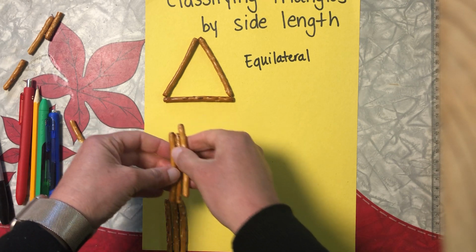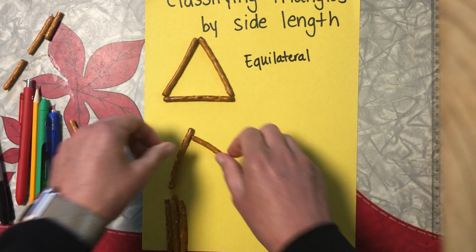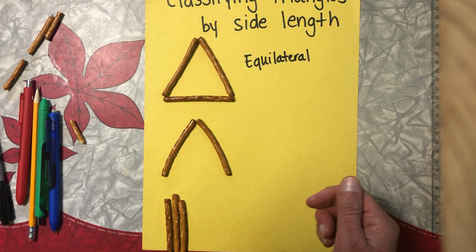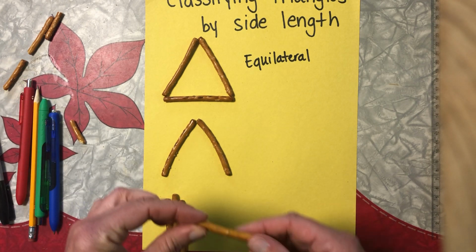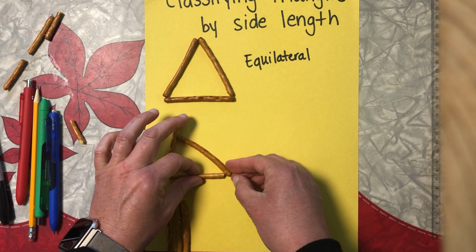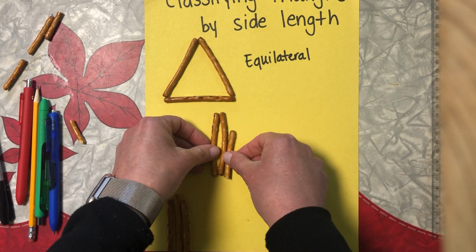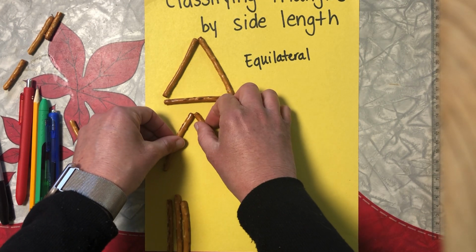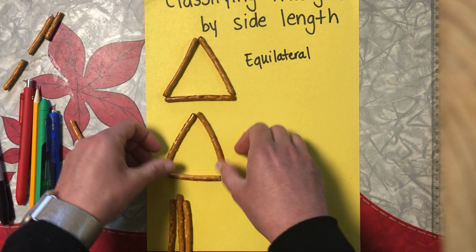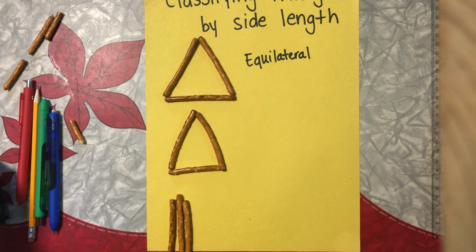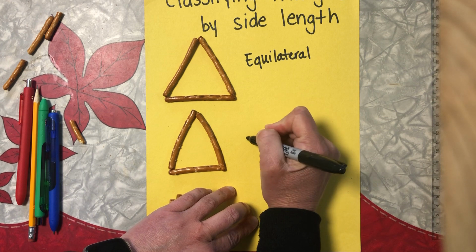Really easy way to turn an equilateral triangle into an isosceles triangle is to just start snacking. I really don't usually eat like that. I bit off a little bit of my pretzel here. And you can see, look at that. 2 that are the same length, 1 that is the oddball, a little bit shorter. Okay, there we go. And I've created an isosceles triangle.